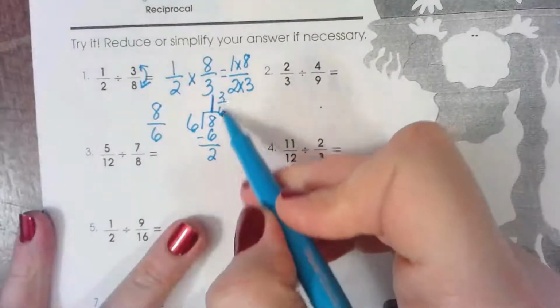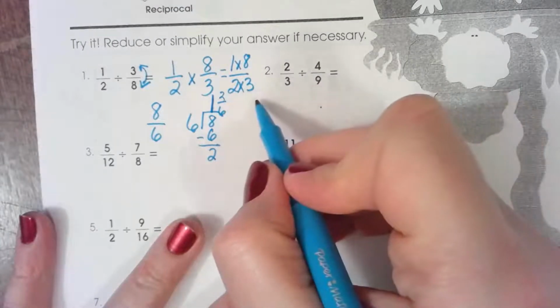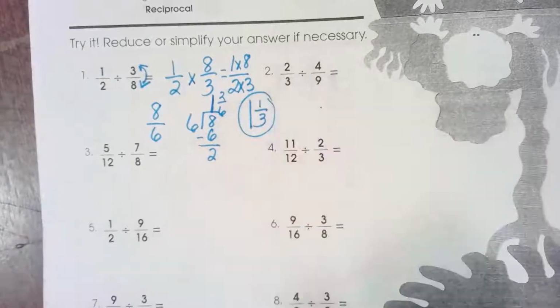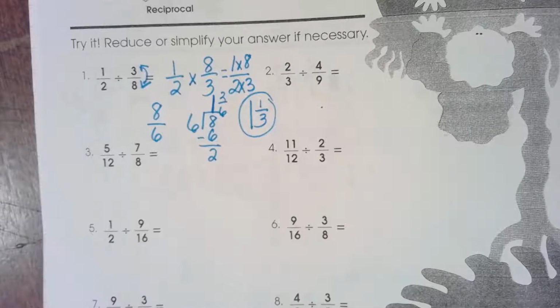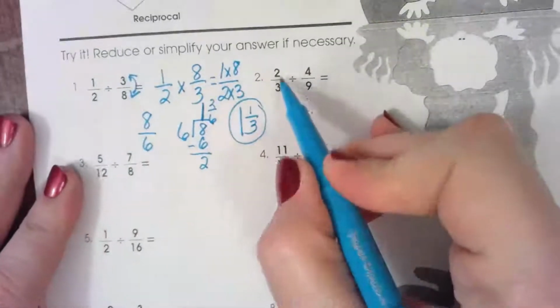Okay, I can simplify 2/6. Divide them both by 2 and I get 1/3. So I have 1 whole and 1/3 more. Okay, always want to simplify. Okay, simplify your answer. Let's look at the next one.